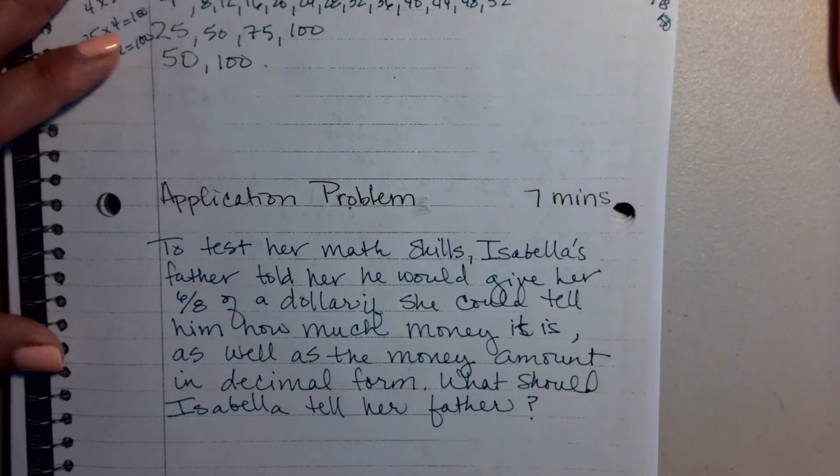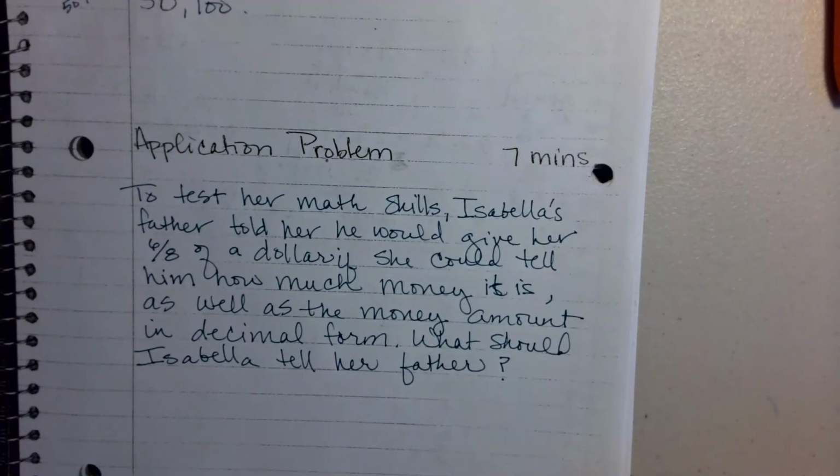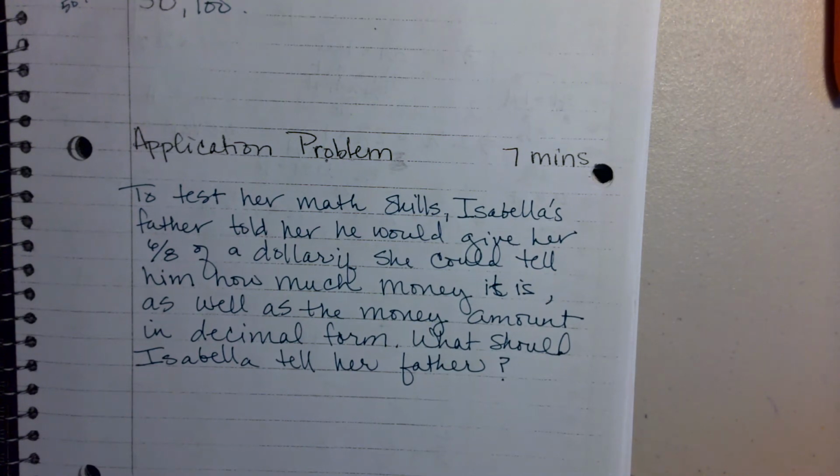Okay, so let's read it again. To test her math skills, Isabella's father told her he would give her 6/8 of a dollar if she could tell him how much money it is, as well as the money amount in decimal form. What should Isabella tell her father? All right, this is an application problem. This is reviewing lesson 21. This is reviewing our last lesson. So go ahead and try this out, and actually try it. Try something and come back to check your work.